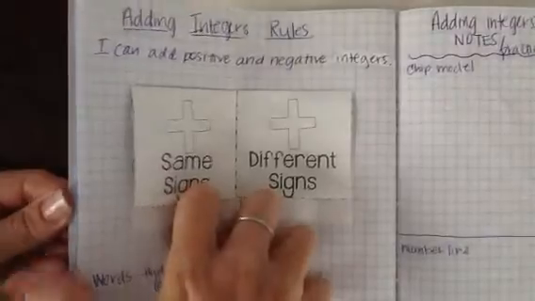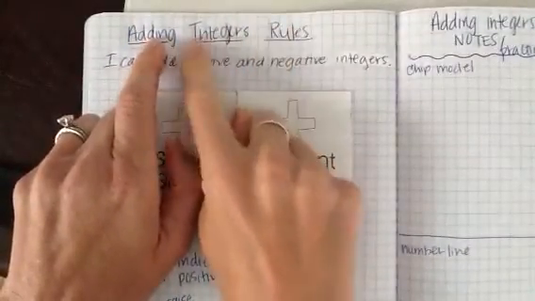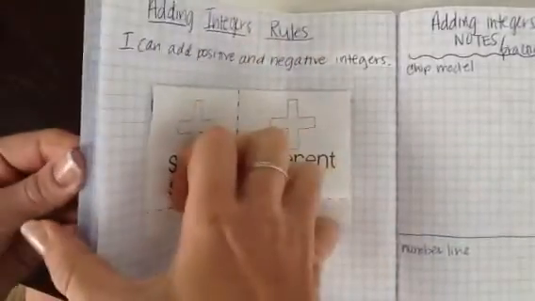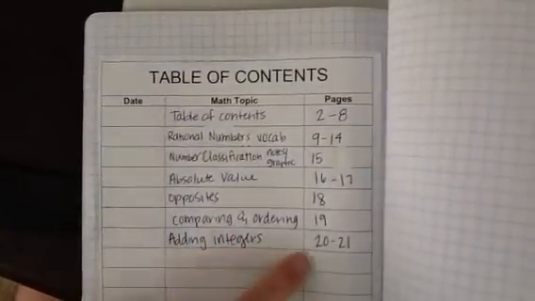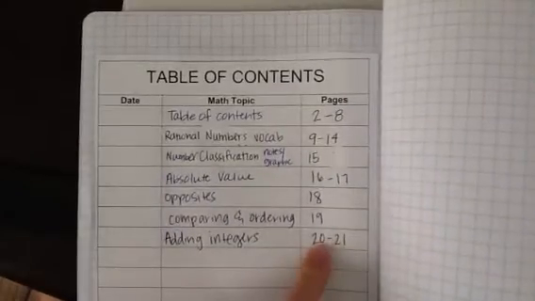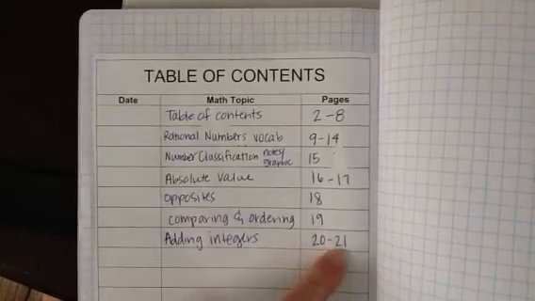So I want to encourage you, make sure you go ahead and write the titles down. So this one, adding integer rules. Then you want to make sure you go back and write it down in your table of contents, including the page numbers, whatever page numbers you're on at this point. It should be pretty close to 20 and 21 though.